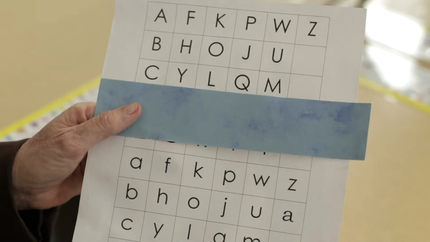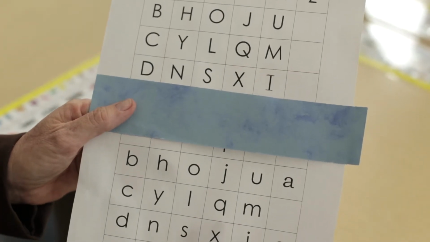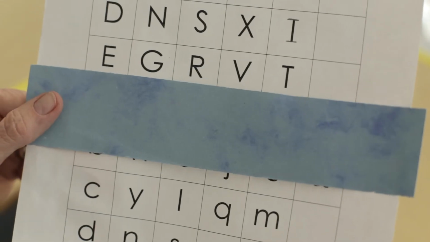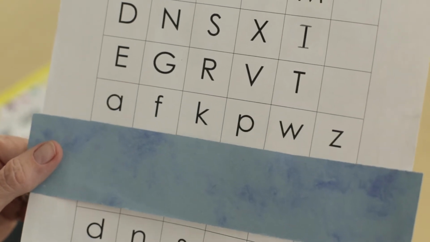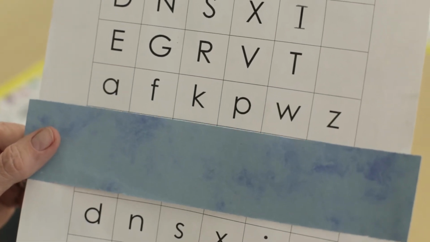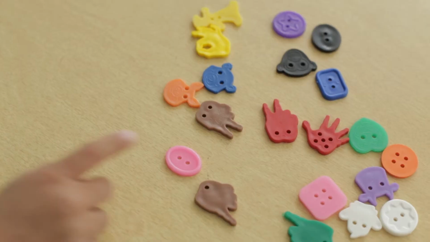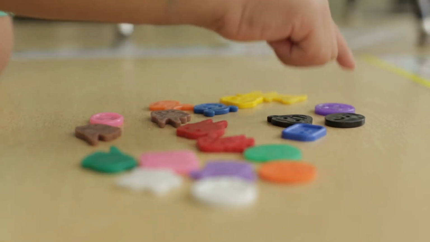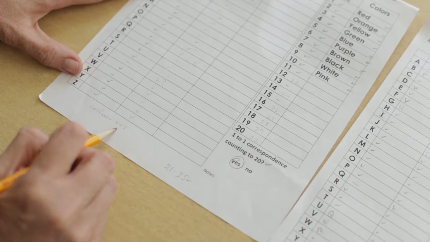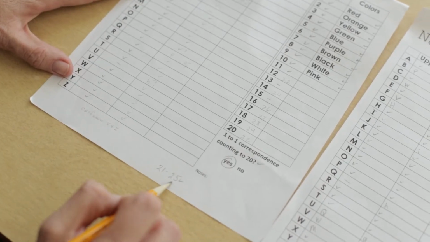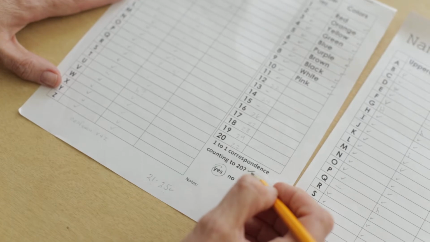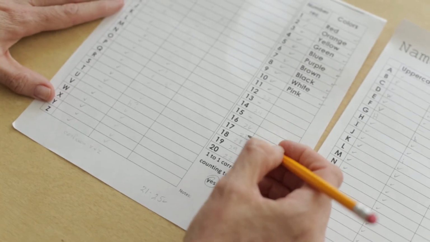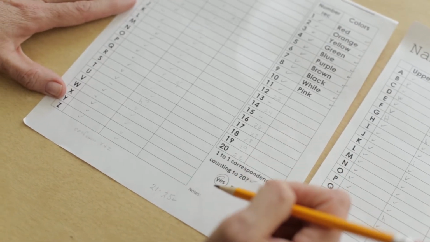We have an alphabet, and we ask them to point to the letters that they know, both capital and lowercase. We also ask them to count some buttons. We have 20 buttons, and they count the buttons. We also have a sheet that has numbers on it, out of order, and we ask them if they can tell us what the numbers are as they point to them.